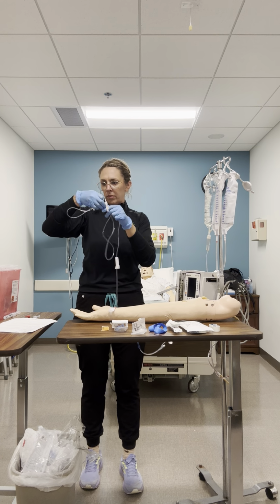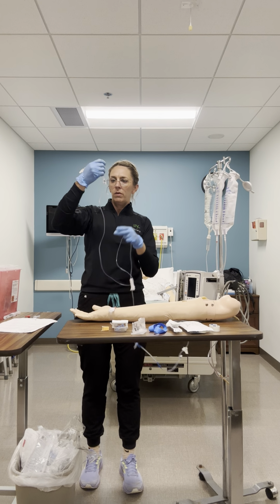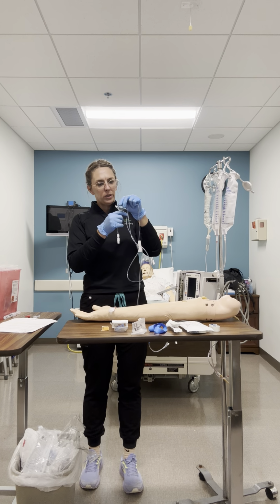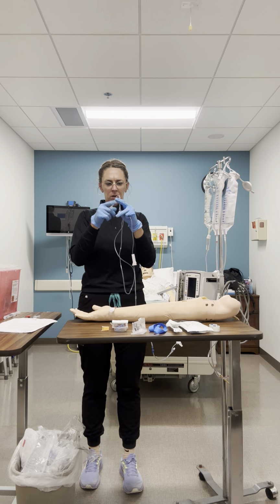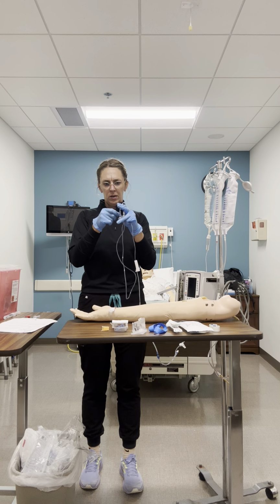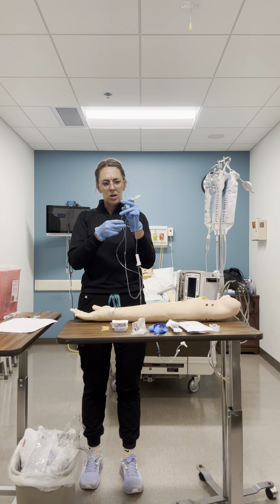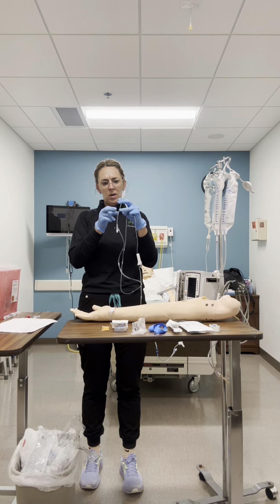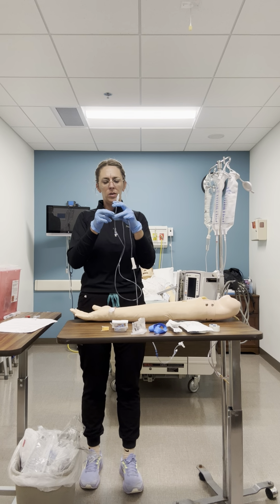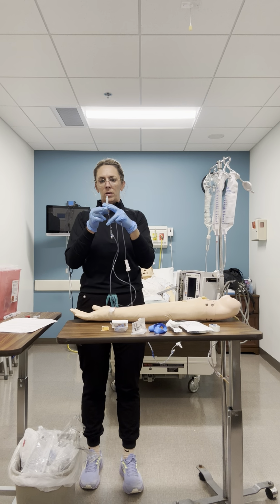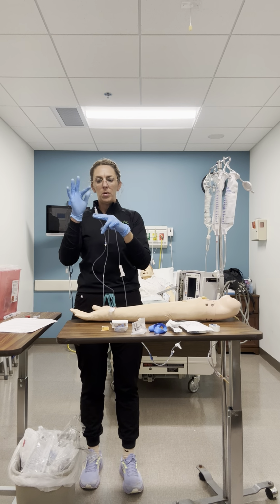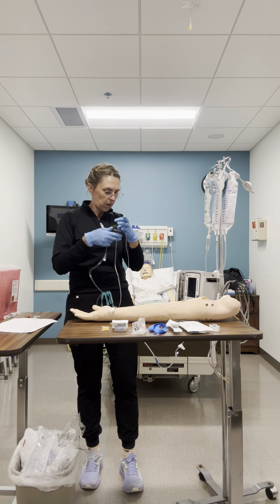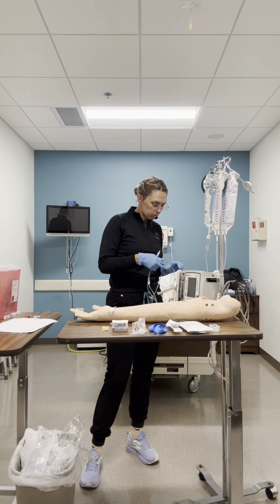Gonna invert my port. There's a little bubble in there, so I'm gonna get my bubbles coming up to the top so that they're released. Wonderful. And I'm going to make sure that the lid is on my IV tubing, which it is.